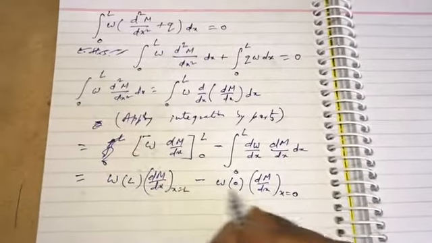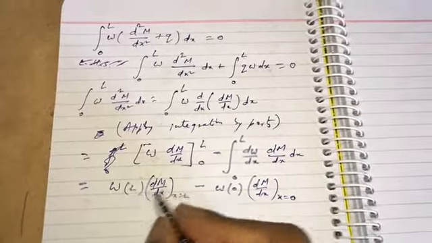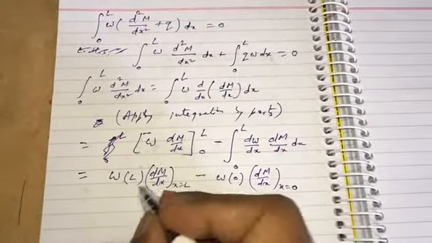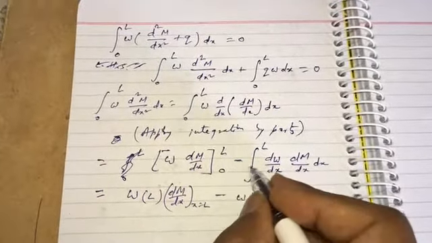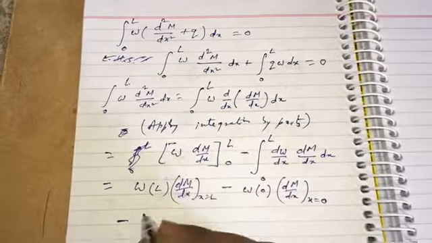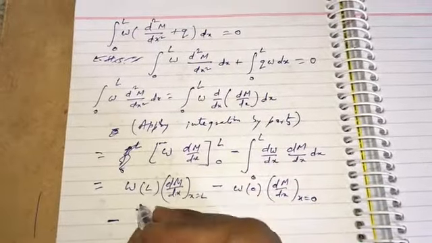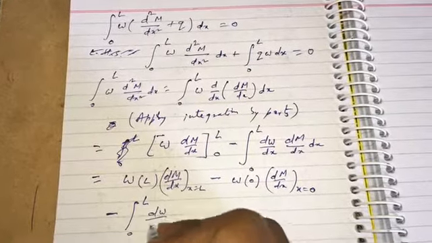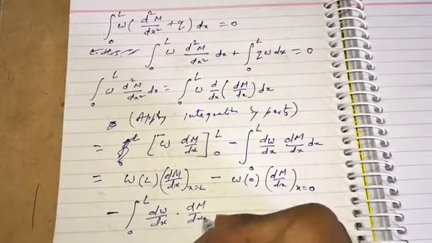Since I'm doing the general purpose derivation, I will not actually make them 0. We will just let it be like this, and then the next term is minus the integral from 0 to L of dw/dx times dM/dx.